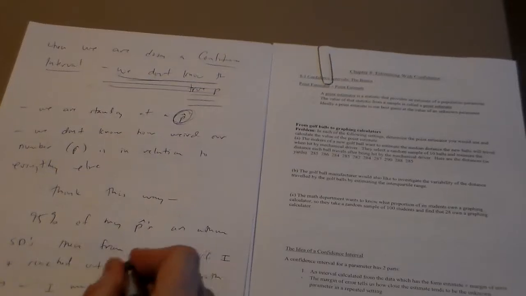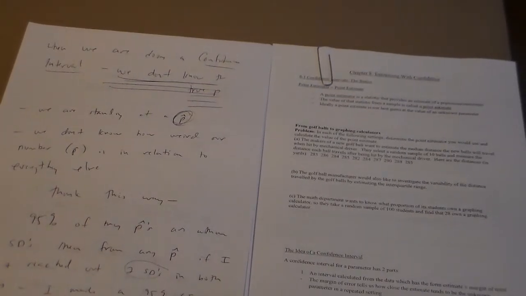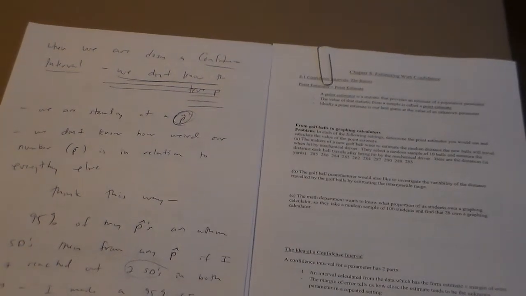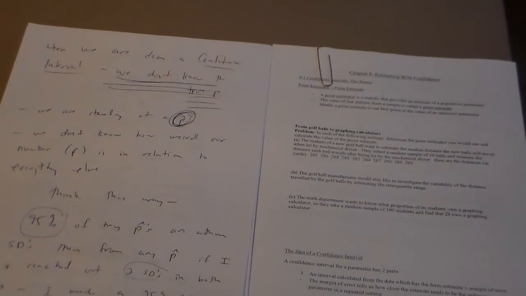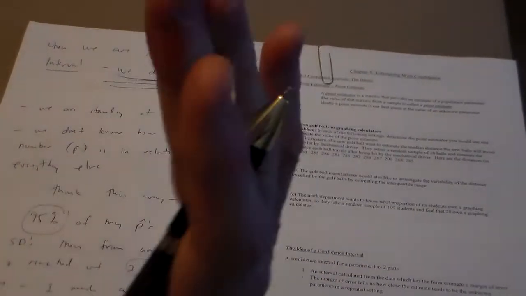Now, it's not exactly 2 standard deviations, and we're going to learn that. But it's going to be really close to that. And that's what a 95% confidence interval is. The most common of all the confidence intervals is going to be a 95% confidence interval. So the statistics tell us that we can take a sample and be 95% sure that the true mean of people who like tacos is going to be between 2 standard deviations of the sample that we get.